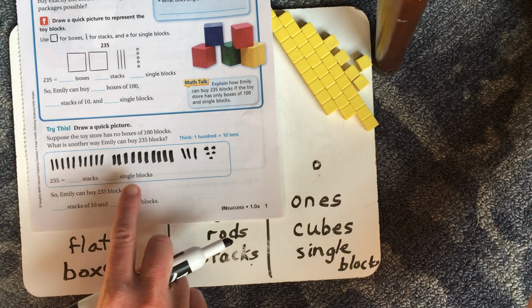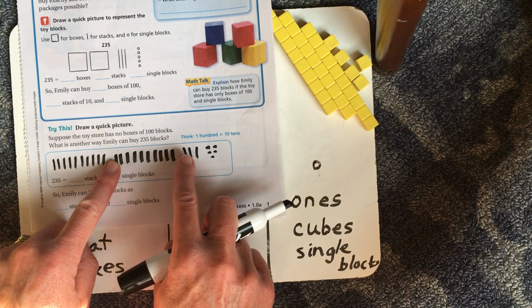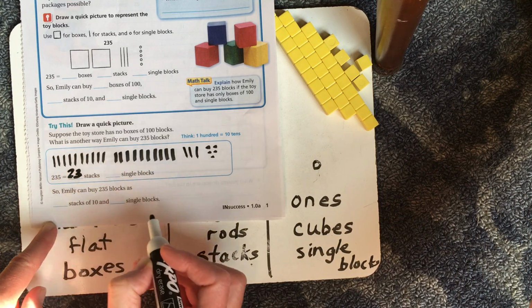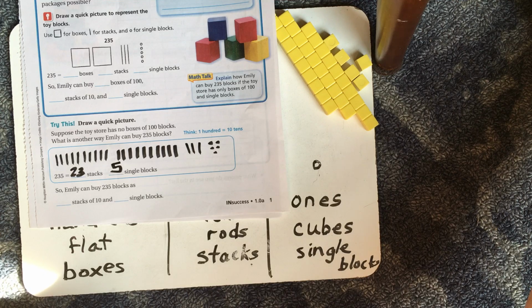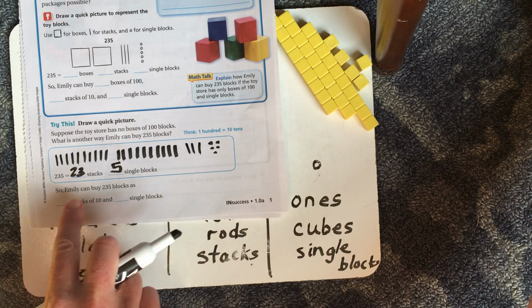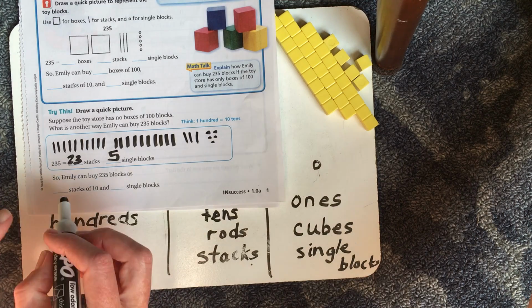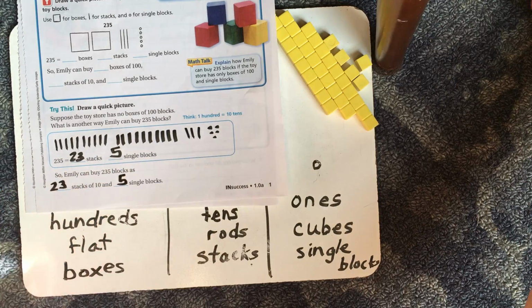So Emily would need 10, 20, 21, 22, 23 stacks, and 5 single blocks. Okay. So Emily can buy 235 blocks as 23 stacks and 5 single blocks.